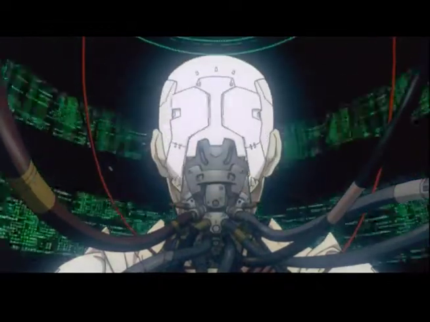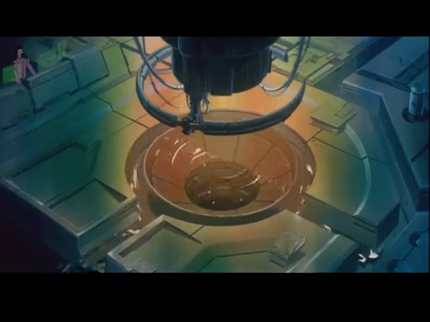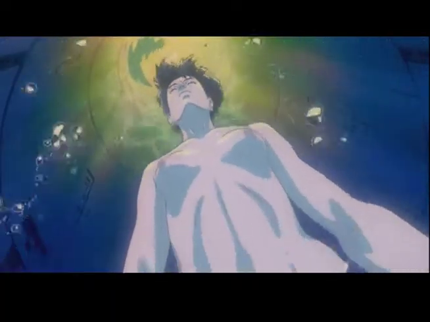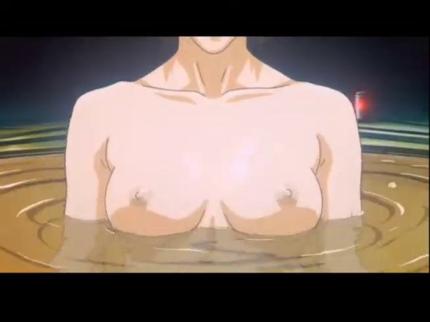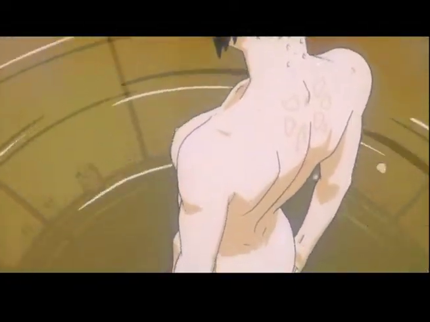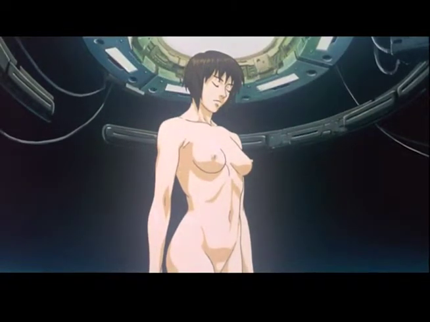A public security agent, Motoko, who has a human mind and a machine body, tries to arrest a hacker but finds out the truth of her origin from the arresting process. This film is a milestone in the history of anime regarding the self-identity story theme and the production method.